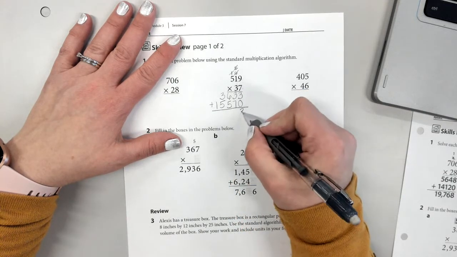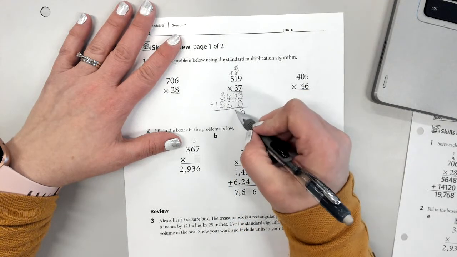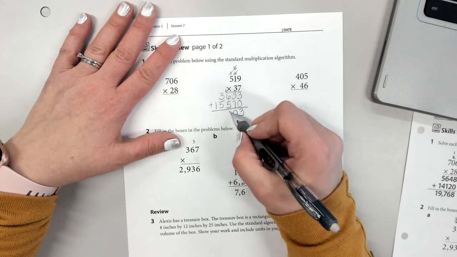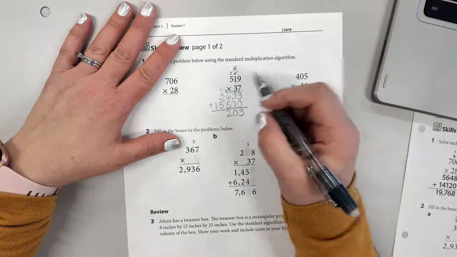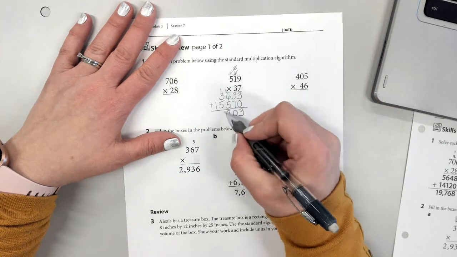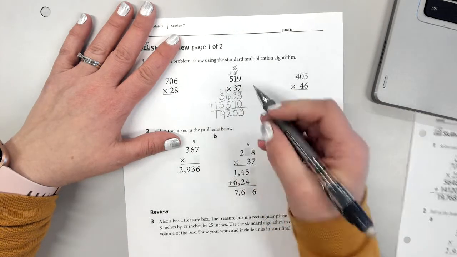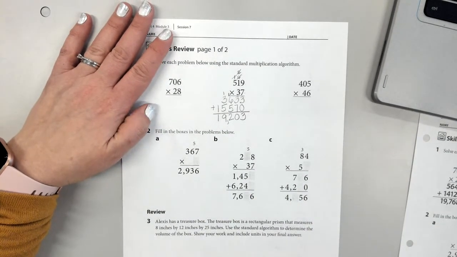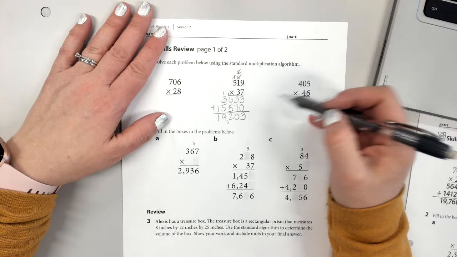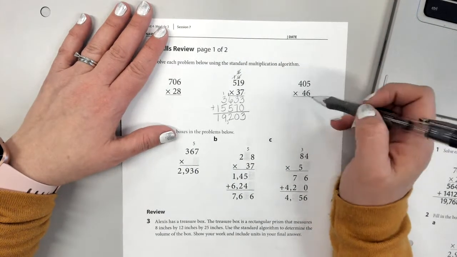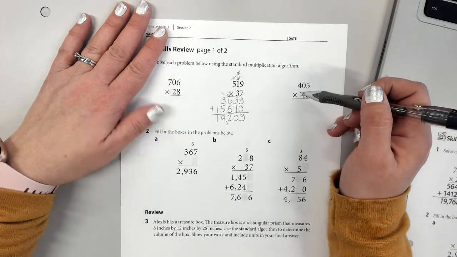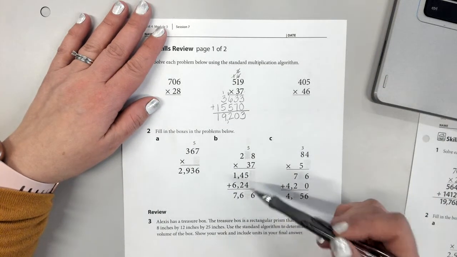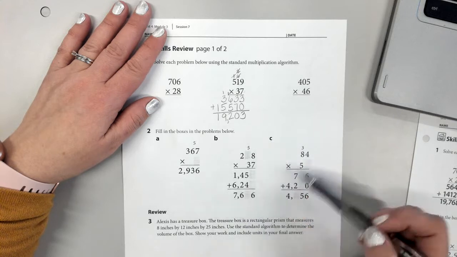3 plus 0 is 3. 3 plus 7 is 10, carry my 1. 1 plus 6 is 7, plus 5 is 12, carry my 1. 1 plus 3 is 4, plus 5 is 9, and then 1. 19,203 is my answer. Now either come back to that later or pause the video and finish these two following that same pattern.